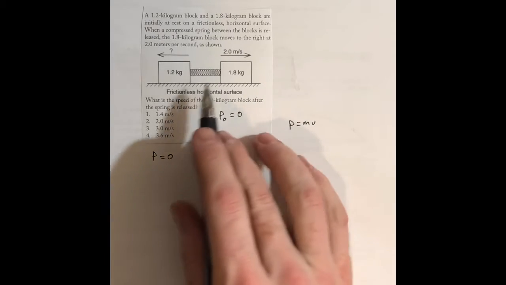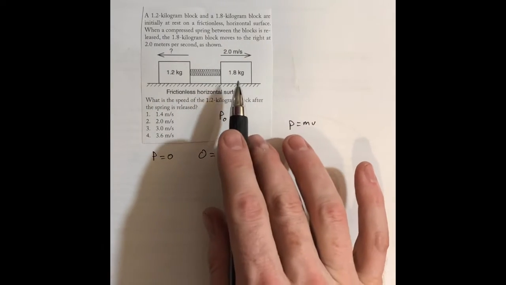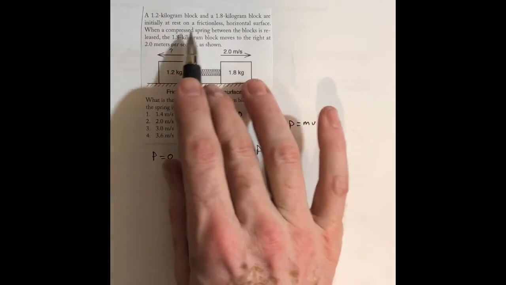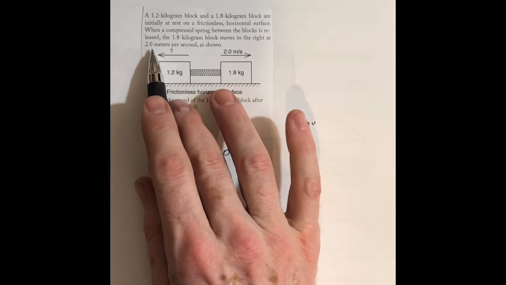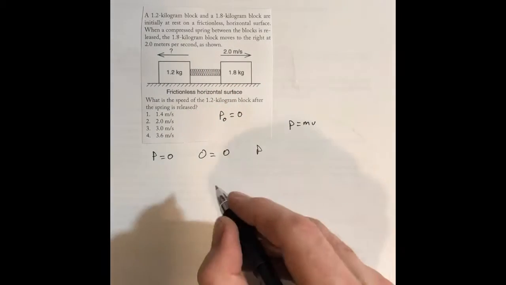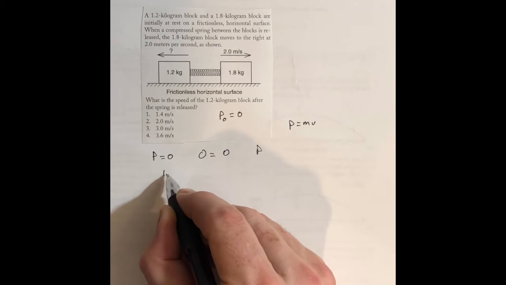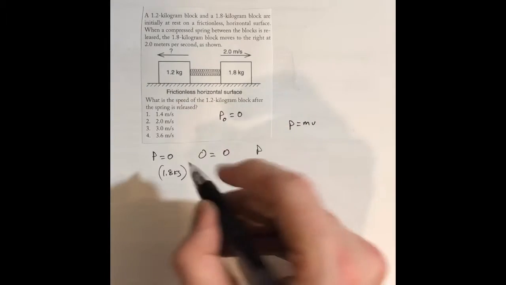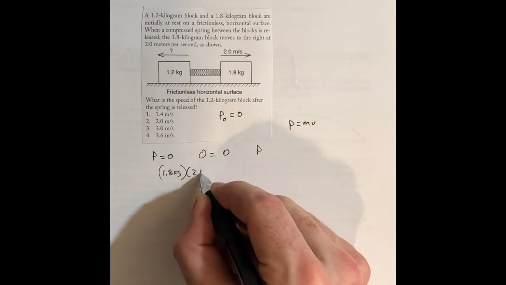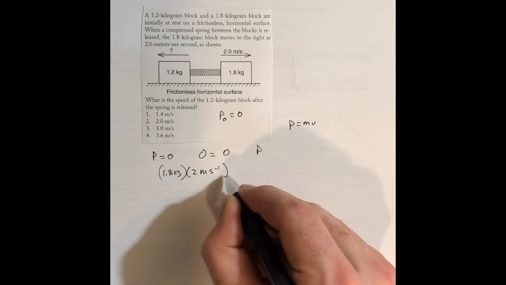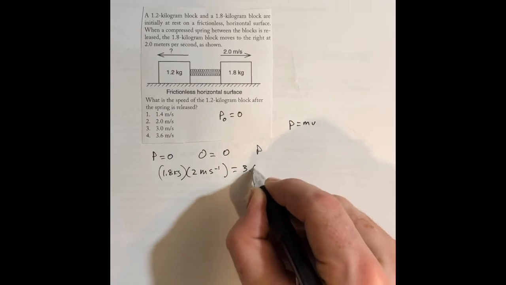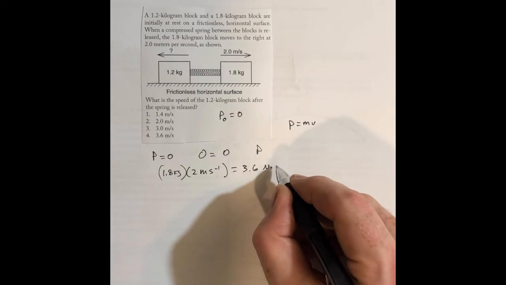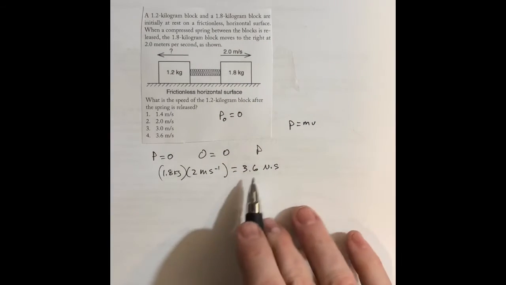Let's take a look at what happens to the block that's moving. I have a 1.8 kilogram block that moves 2 meters per second to the right. The momentum formula says 1.8 kilograms times 2 meters per second equals 3.6 newton seconds.